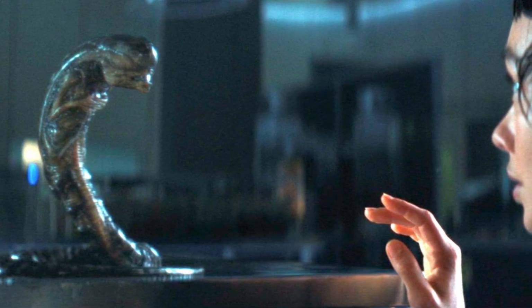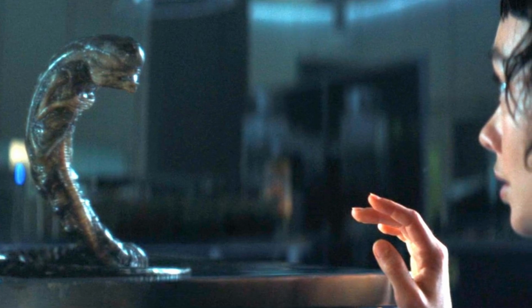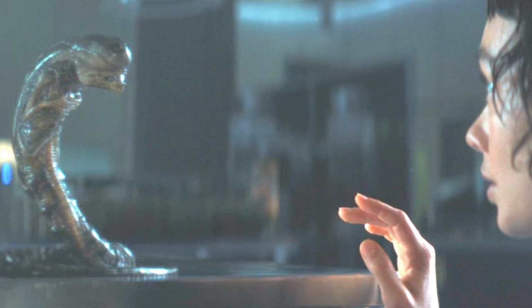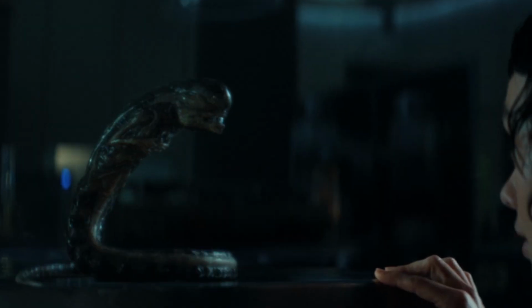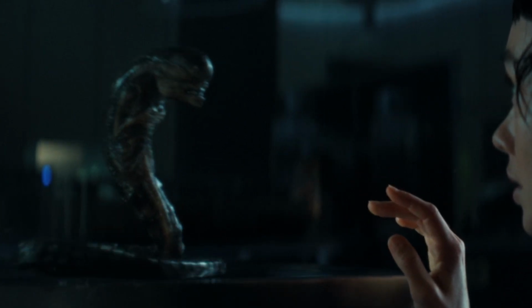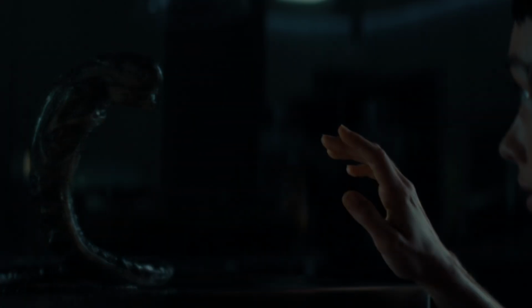The slow dread of corruption, the grotesque imagery of your body melting away into something alien. It's modernized horror for a modern audience. Both are terrifying, but in very different ways.